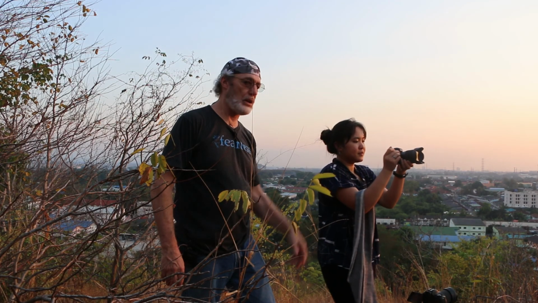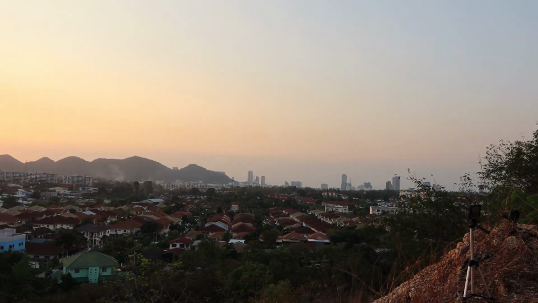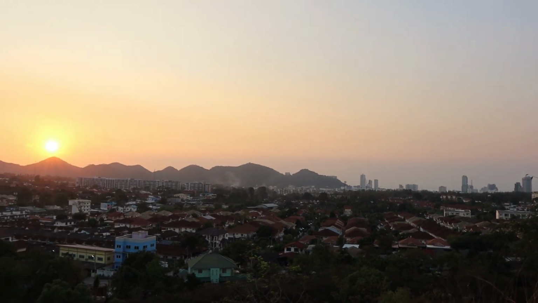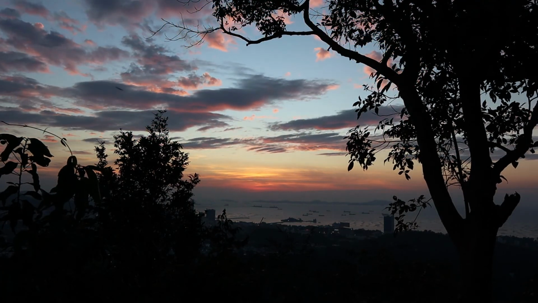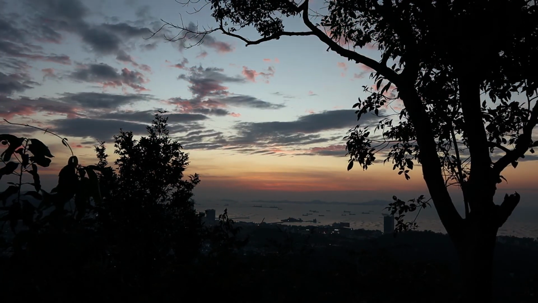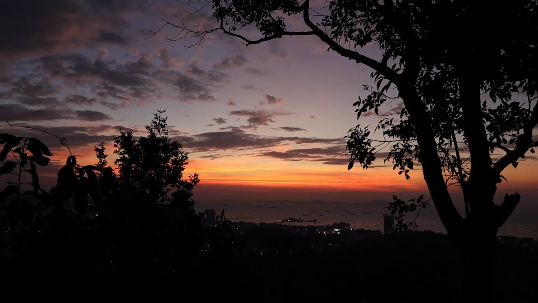Like down there, the street lights are starting to come on, and that's all going to change. I did that time lapse up on that other mountain with the sun going down and then the lights on the city coming up, and pretty soon you can see the cars, the lights of the cars going by and stuff. It's very cool.